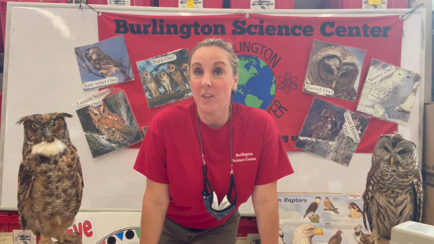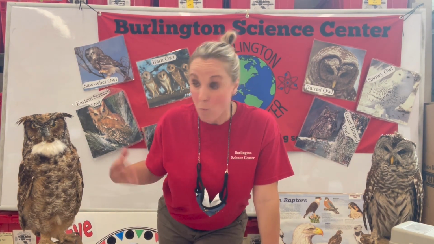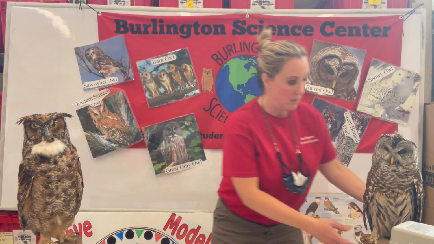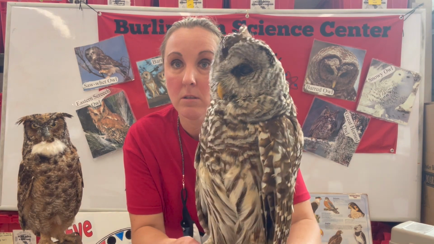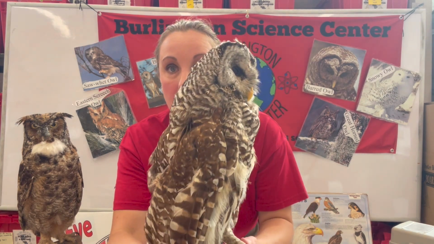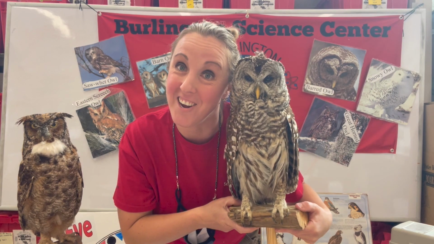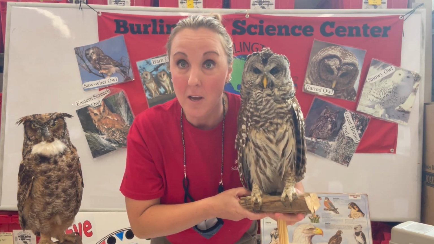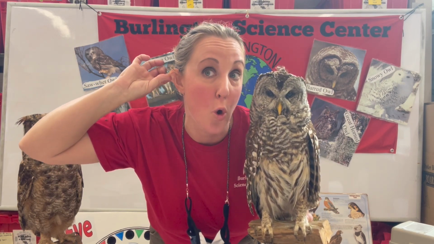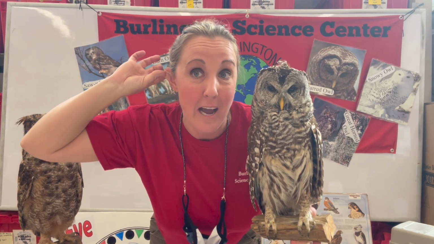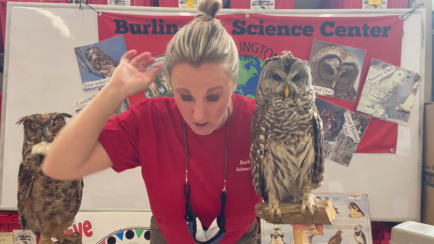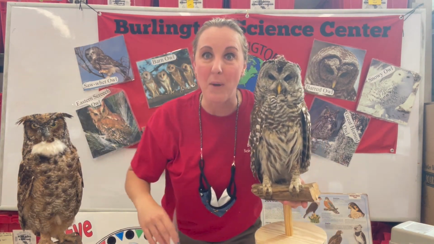Now, if the tufts aren't the owl's ears, then where are the owl's ears? Let's look on this owl. Do you see any ears? Do owls have ears? You bet they do. They just don't have ears like us. If you all feel this part of your ear here, this is called your lobe. It's actually your external or outside part of your ear. Now, owls don't have earlobes or external parts of their ears. Instead, they have special feathers called the facial disc feathers.